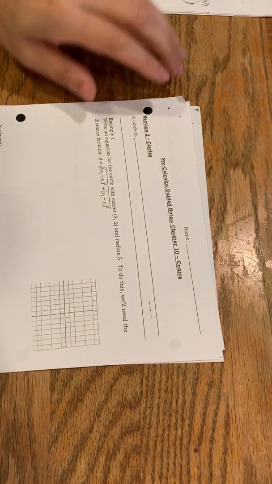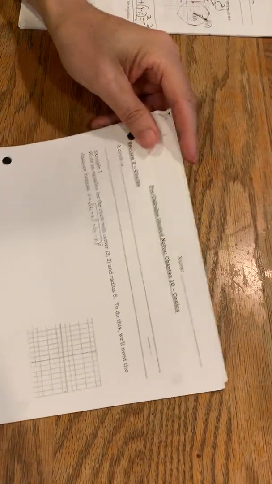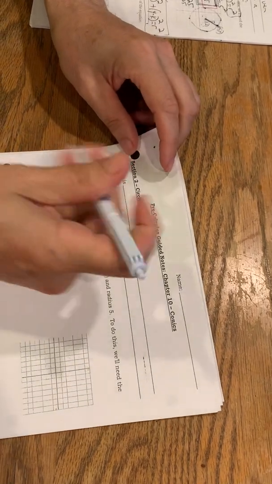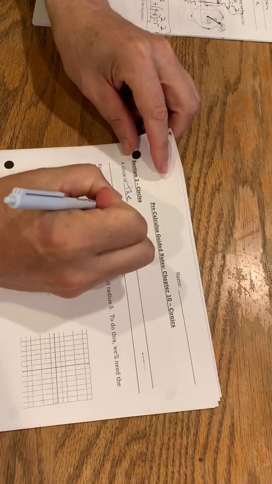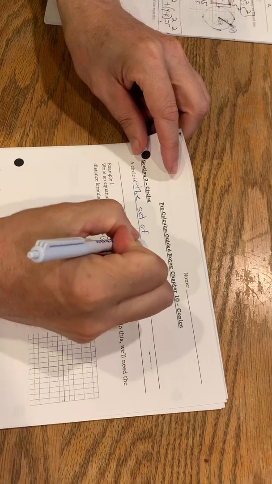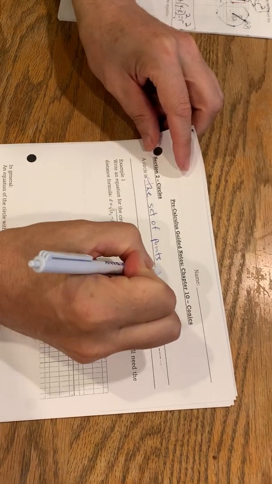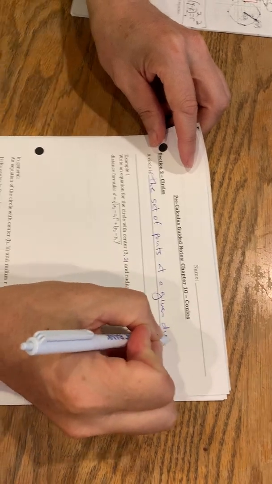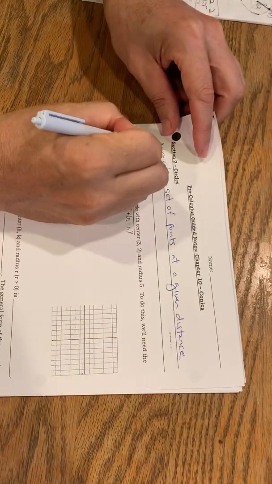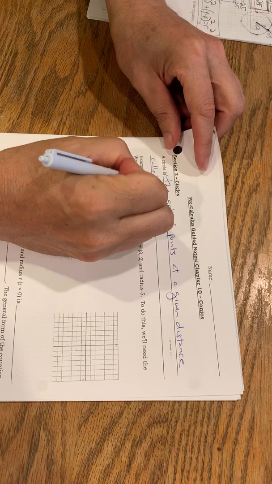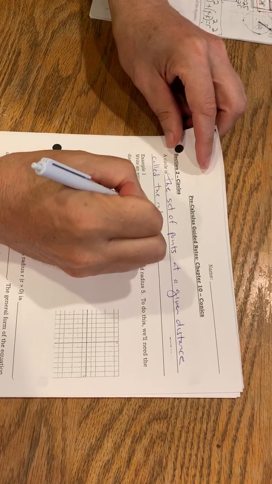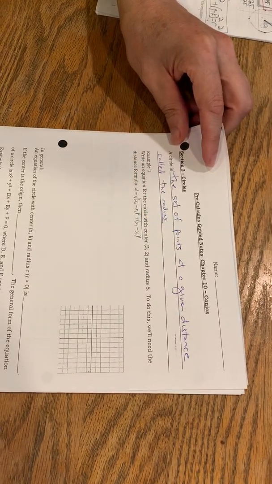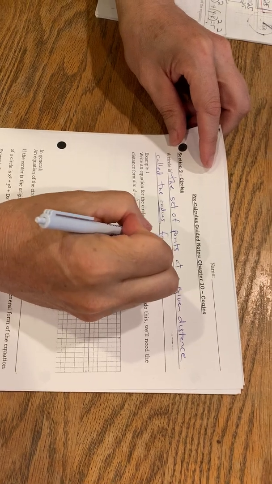This is chapter 10, page 1, section 2, circles. A circle is, by definition, the set of points at a given distance called the radius from a fixed point called the center.